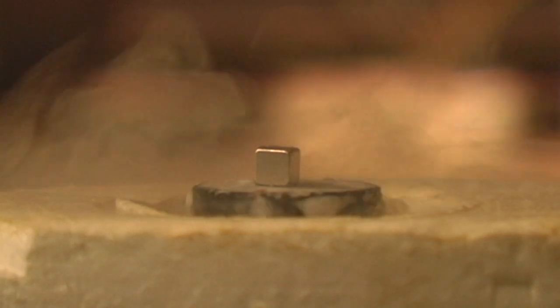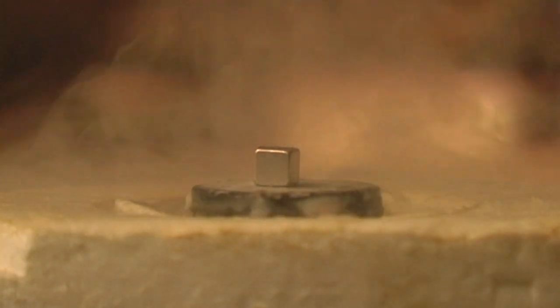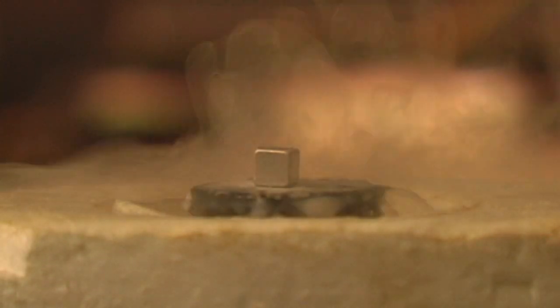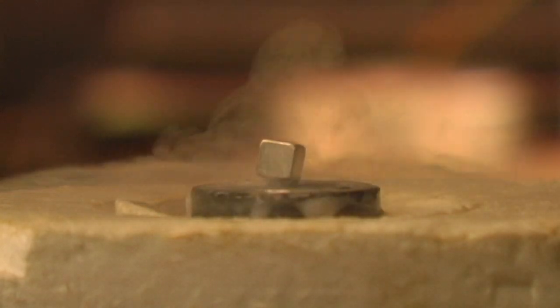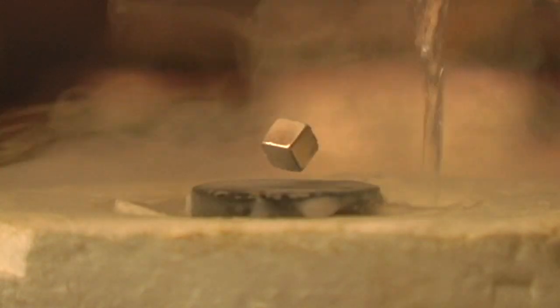Heated up a frying pan and thrown water in it, you know how it dances around? Well, that's called the Leidenfrost effect, and basically what it is, the water's dancing around in there. He goes. Oh my god.